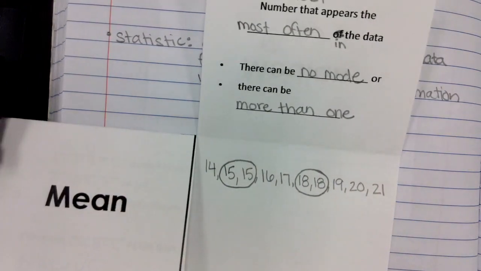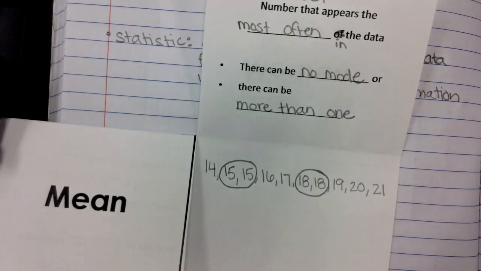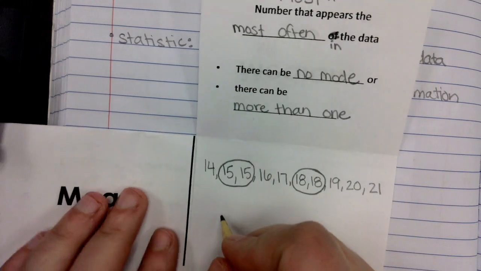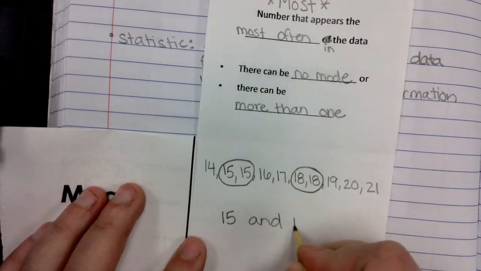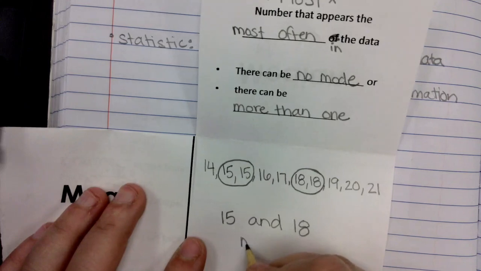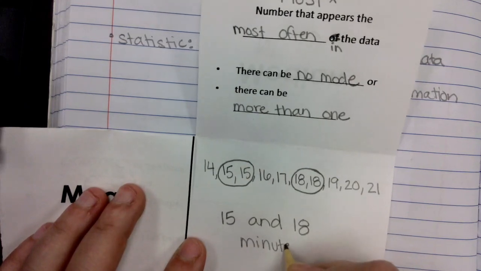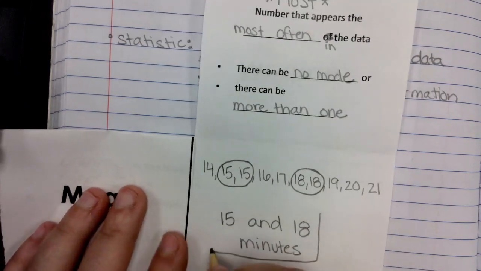So one way Trevor might want to describe his walk is if somebody asks how long does it take you to walk to school, he might say, well, most days it takes me 15 or 18 minutes. Okay, that might be one way he wants to describe his data. The most often it takes about 15 minutes or 18 minutes.